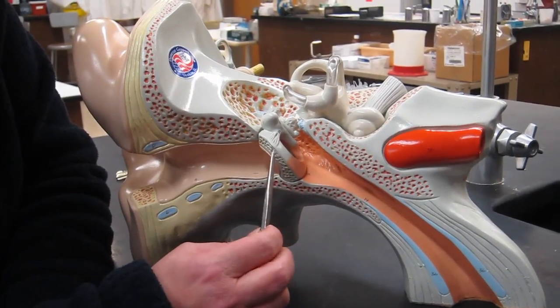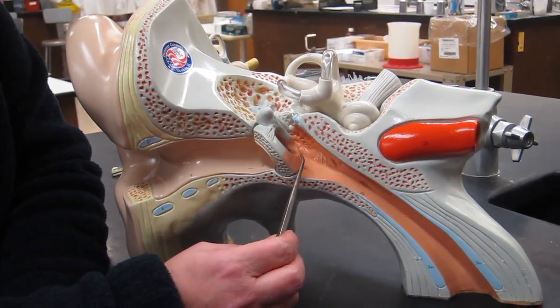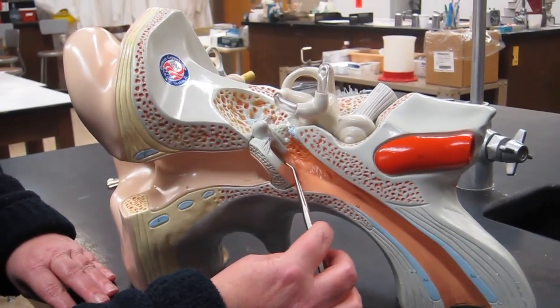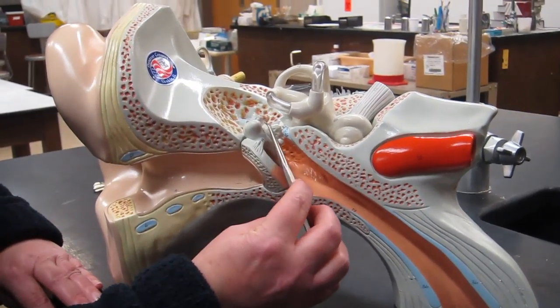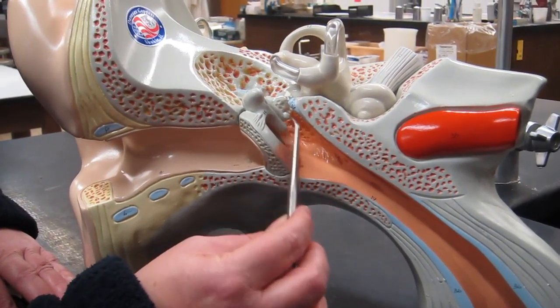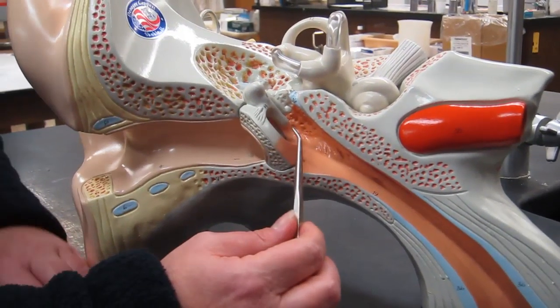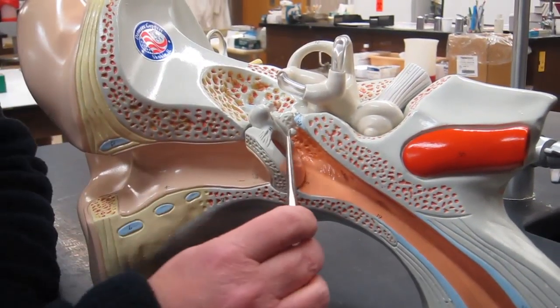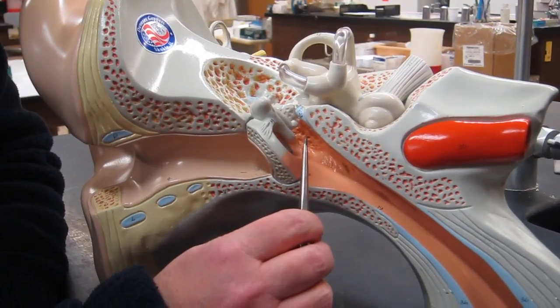Okay, so they may not hear as well because the fluid is going to be pushing against the tympanic membrane. It's going to be around these ossicles, and so the vibrations aren't going to be as strong, and they're going to get kind of diluted a bit by the fluid.